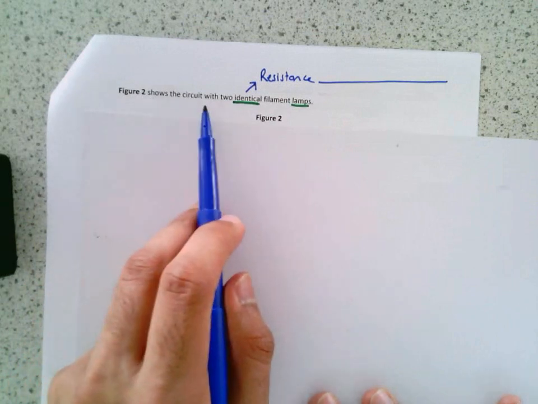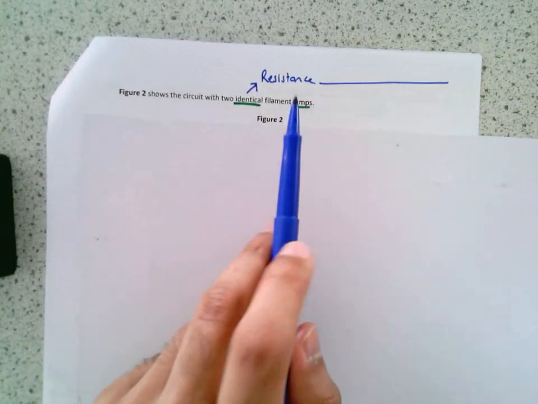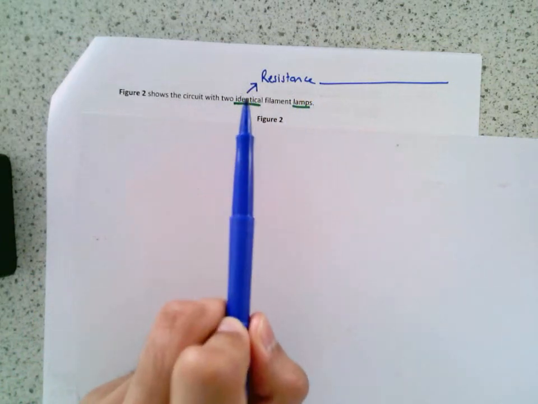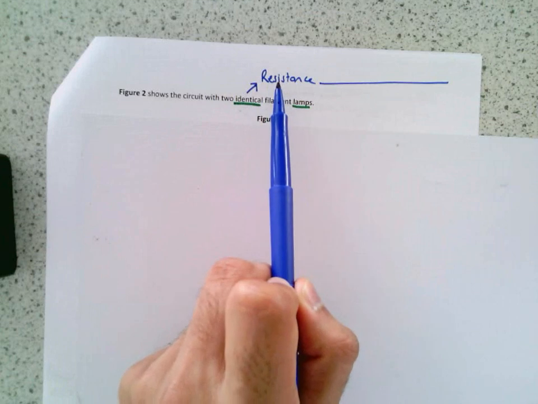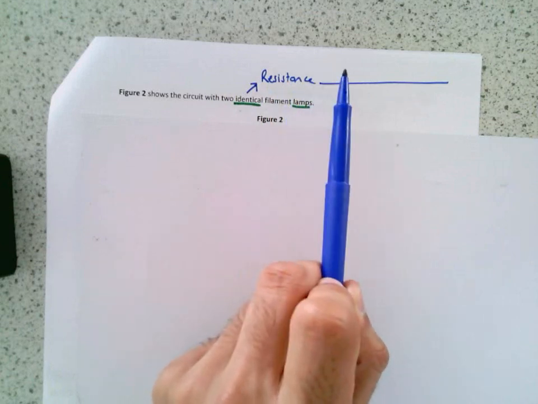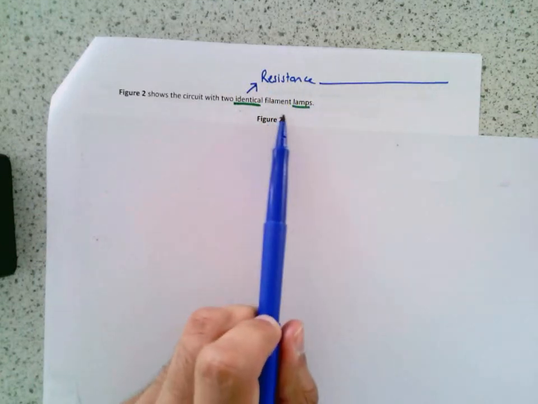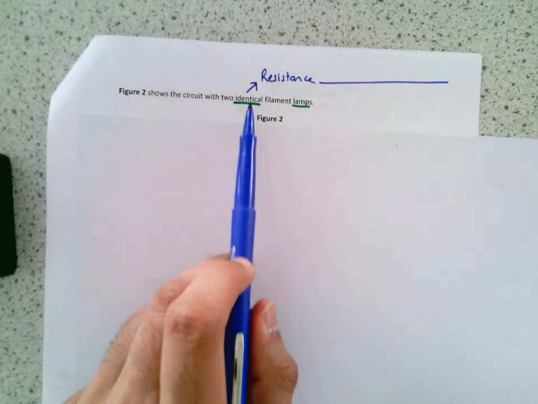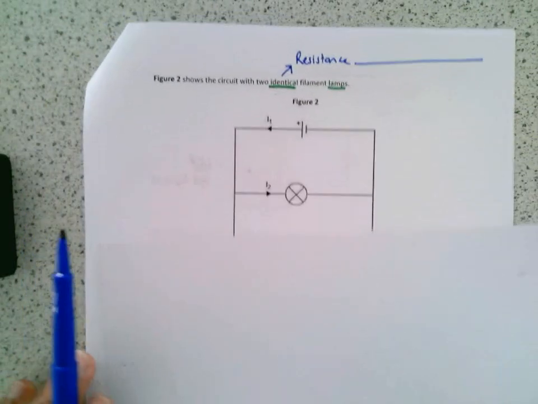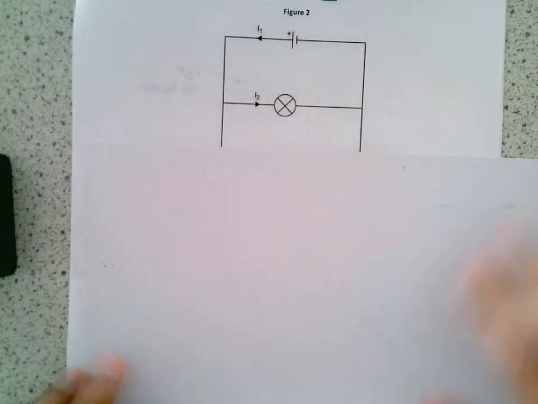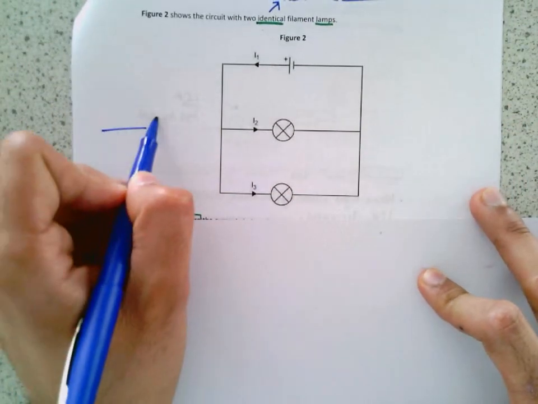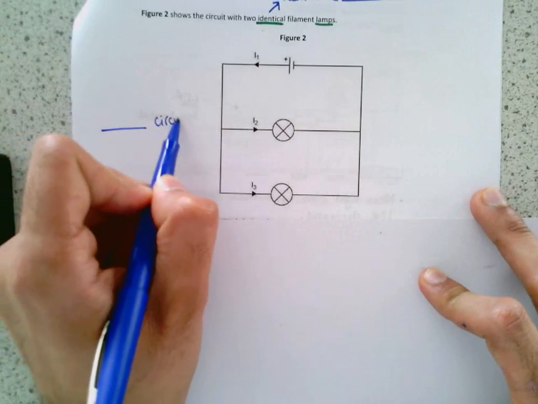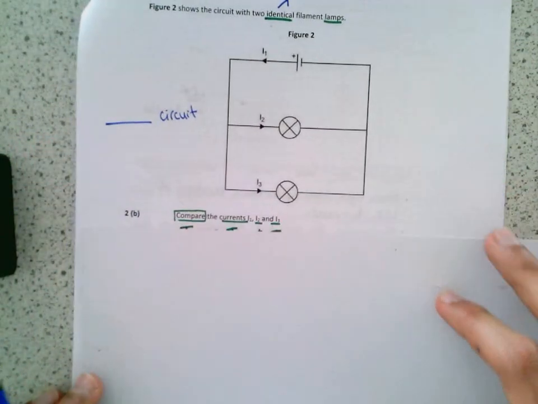Figure 2 shows the circuit with two identical filament lamps. Whenever you see the word identical for a component, you should make an annotation and note to yourself that it means the resistance is exactly the same in both lamps. So identical means the resistance is the same. So here's the parallel circuit that we can see. So label what kind of circuit it is, because that will help you determine what the rules should be.